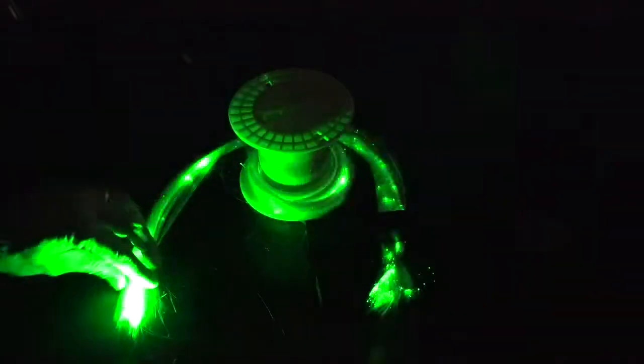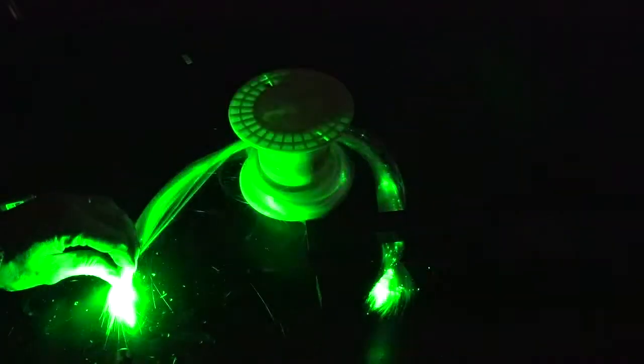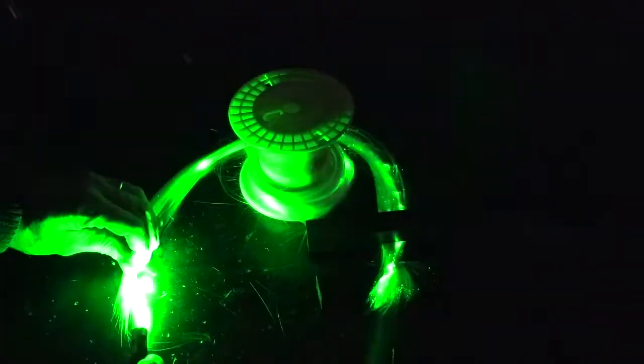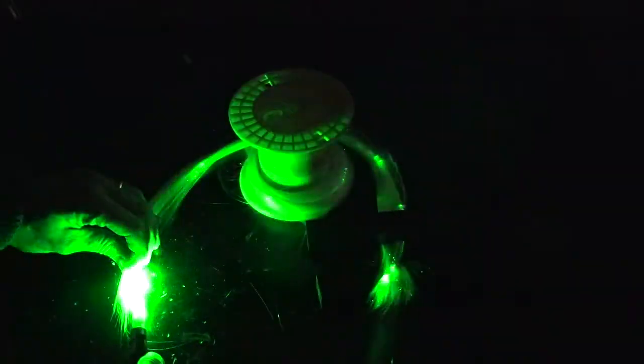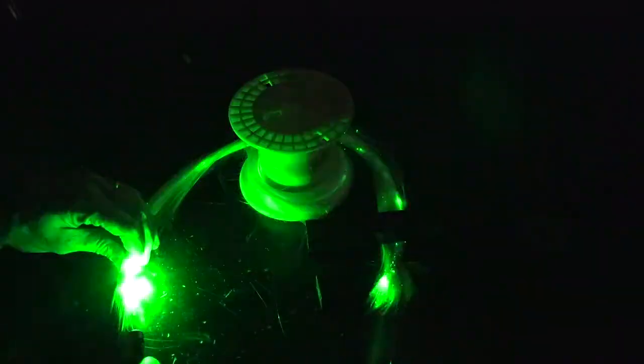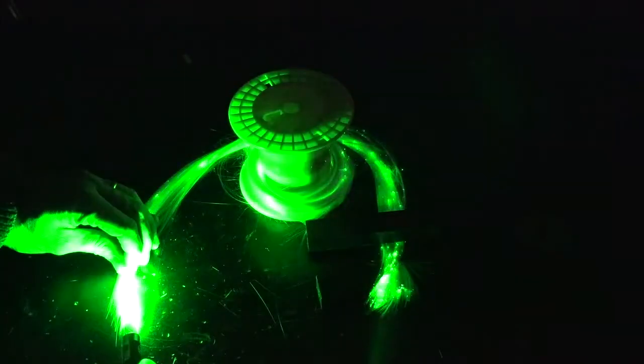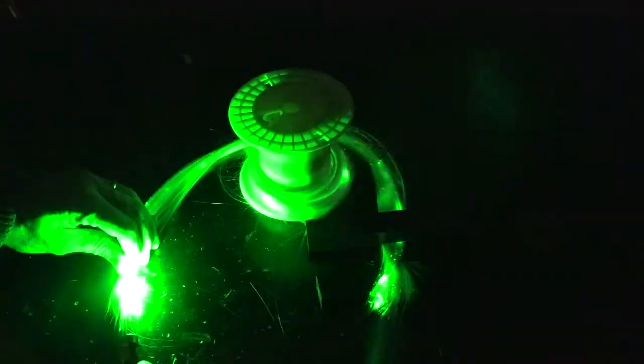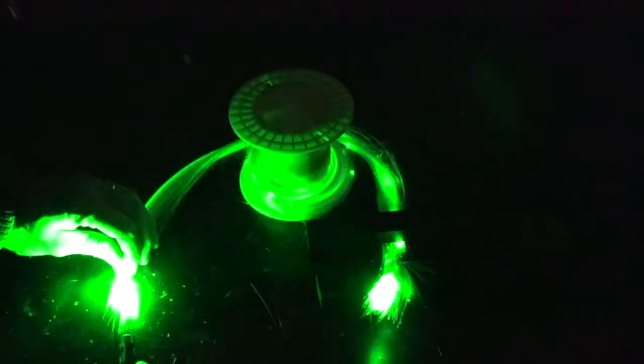And what you should see is that at the other end, you see the light flashing on the right side of the screen. And so somehow this light is going around and spiraling around this spool over here and coming out the other end. The light is going around corners. And so that's what we're going to be studying in a moment. What it's utilizing is total internal reflection. The light gets trapped inside this plastic.